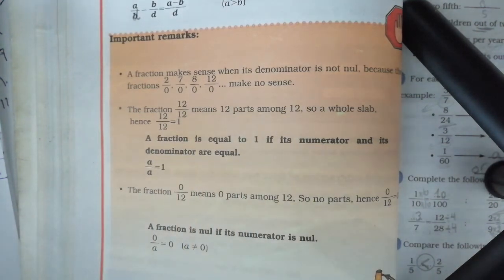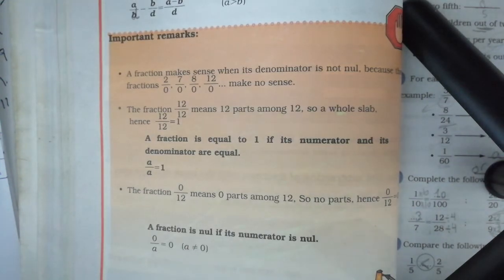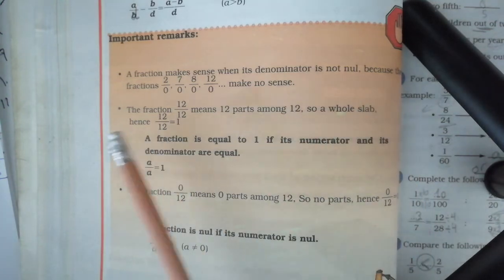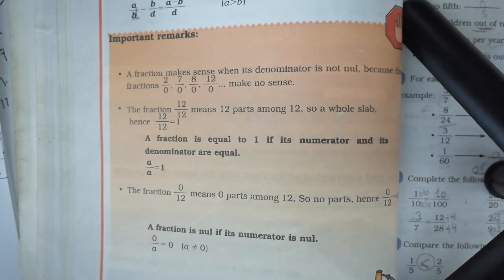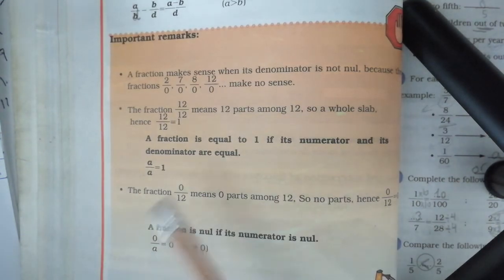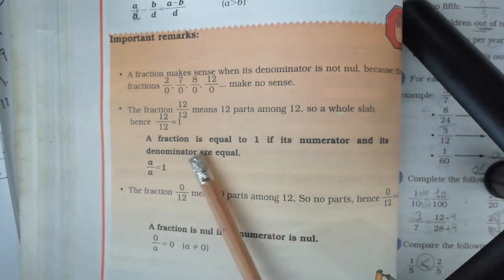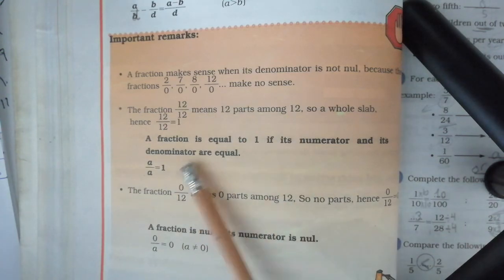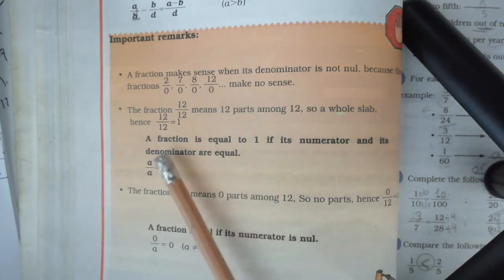12 over 12 يعني هي التوتال، يعني كأنه عندي هيدا الشوكليت بار اللي عندنا إياه هو made up of 12 parts. جينا نحن أخذنا ال 12 parts كلهم. So a whole slab, hence 12 over 12 equal to 1. يعني إذا أخذنا 12 من 12 بنكون أخذنا 1، يعني أخذنا البار كله اللي هو عبارة عن بار واحد. A fraction is equal to 1 if its numerator and its denominator are equal.